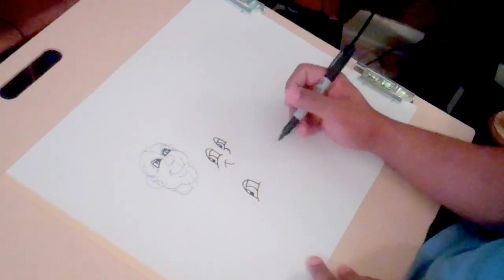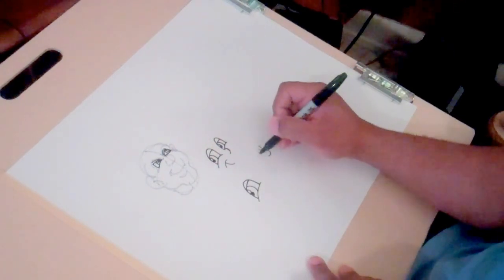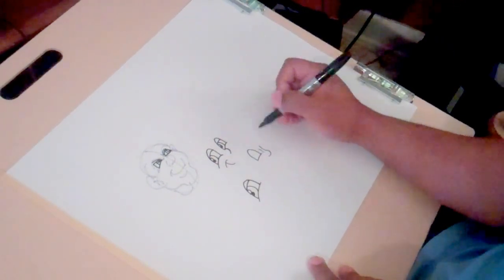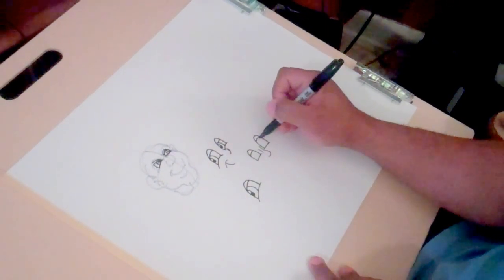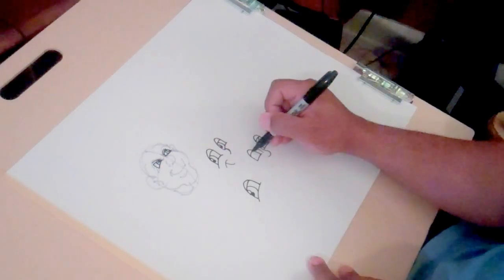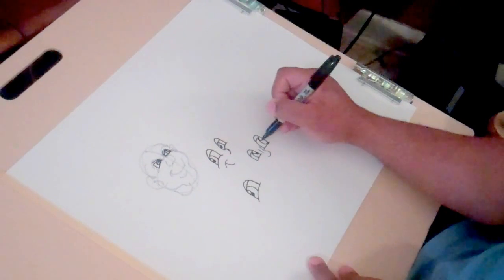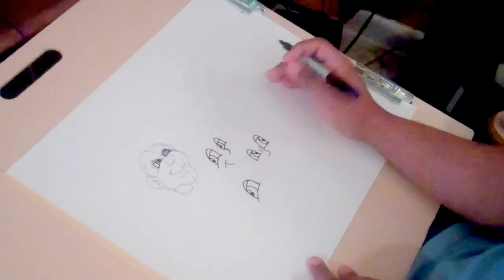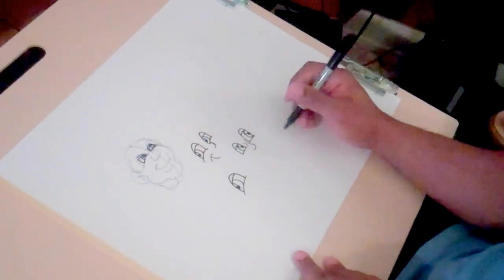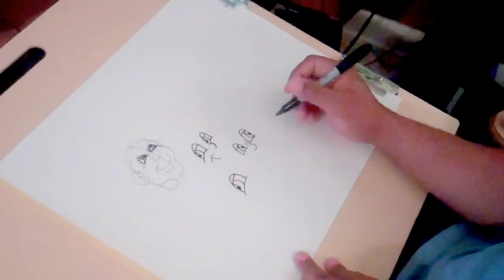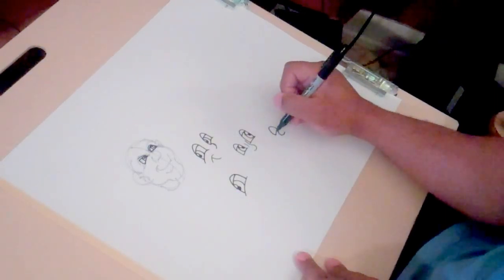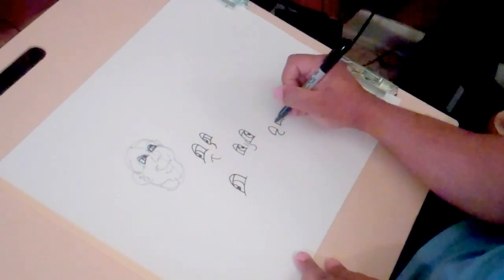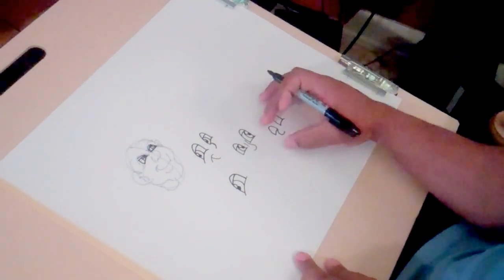Now we're going to do that symbol from straight on. He's going to be looking over to this side. And we're going to turn his head this way now. This side's a little bit bigger than that one.